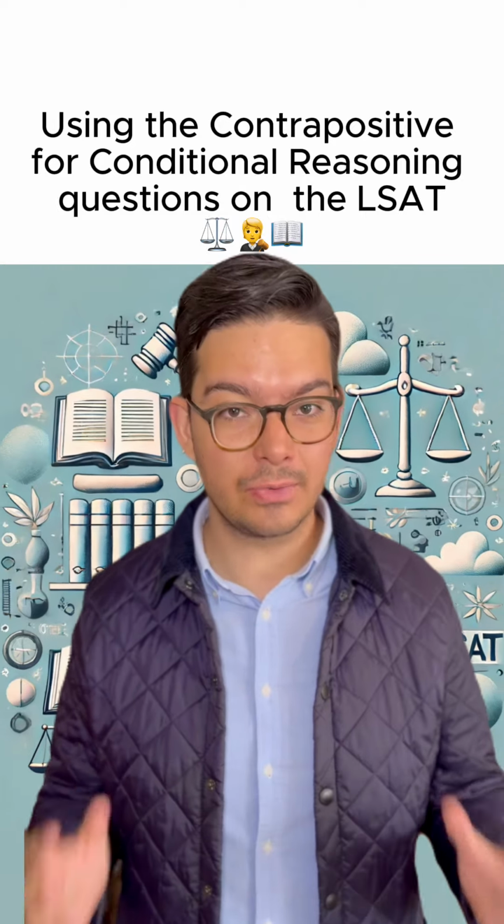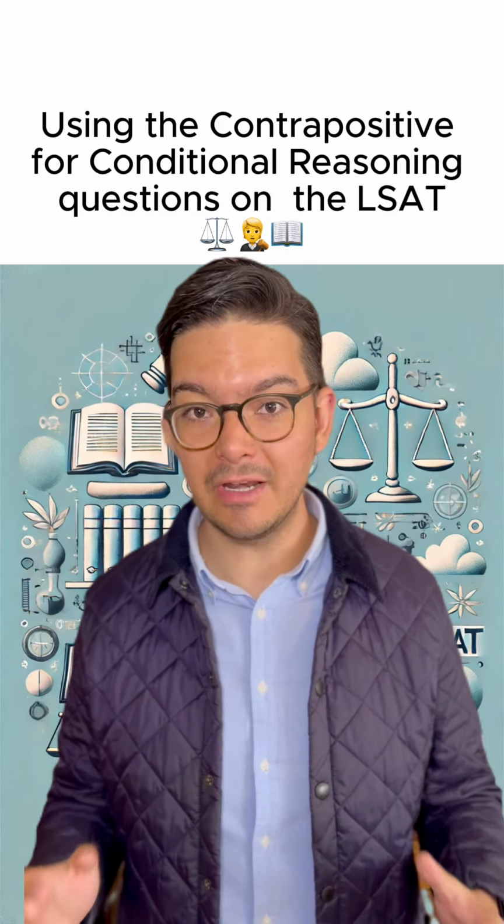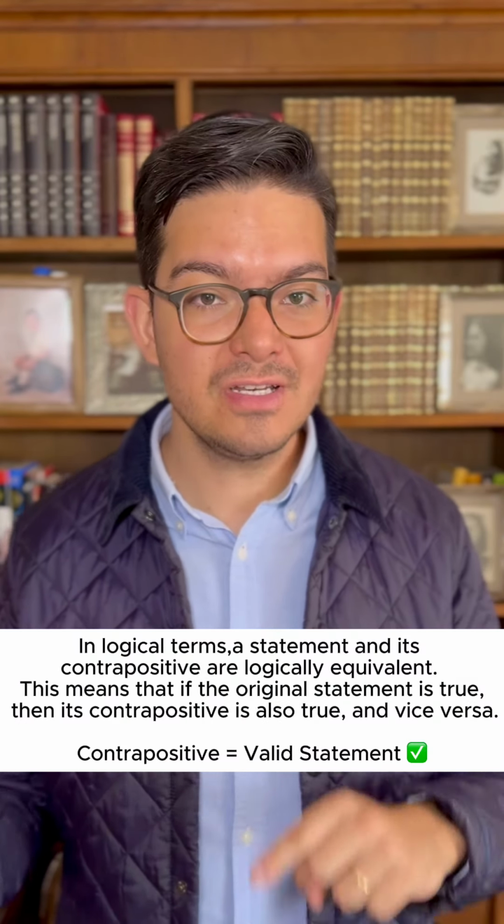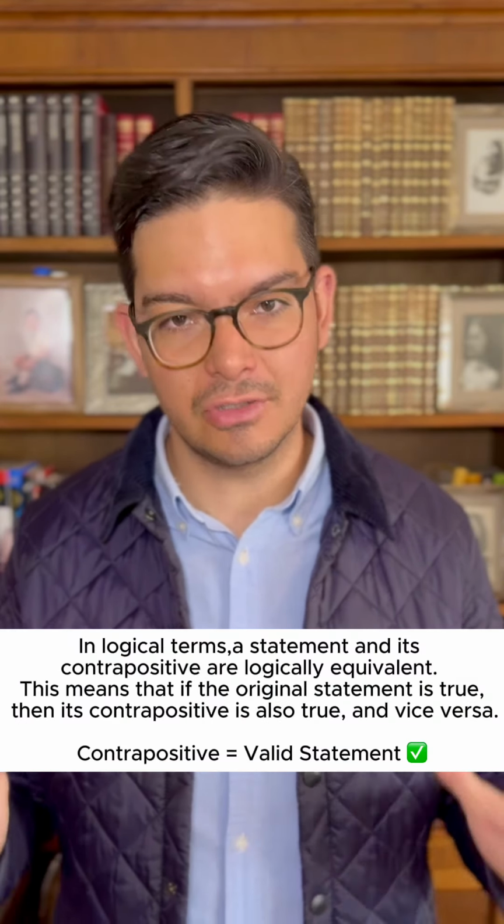In LSAT logical reasoning questions, you often need to determine what must be true based on a given condition. The contrapositive can provide a different perspective that might be easier to work with. First, definitions. A contrapositive is defined as reversing and negating both the sufficient and necessary conditions of a conditional statement.